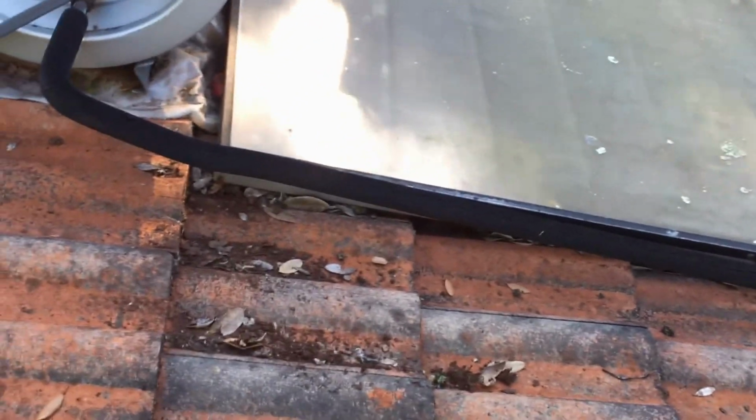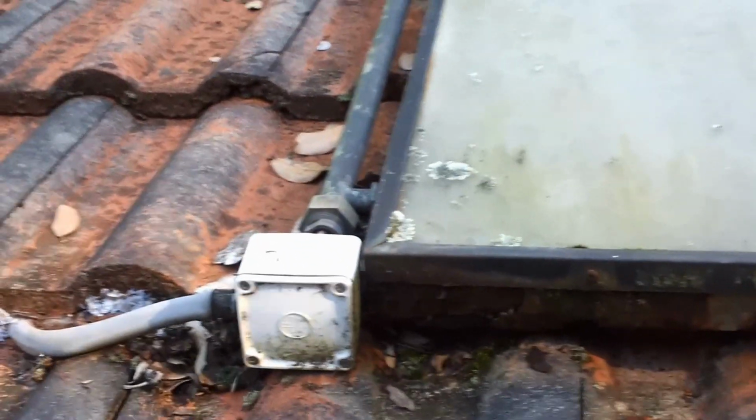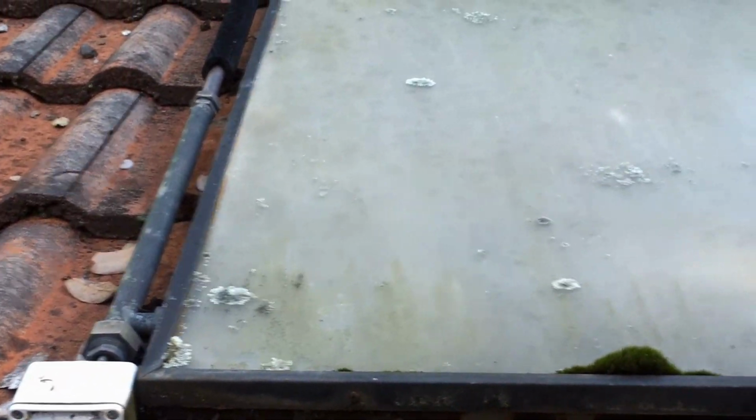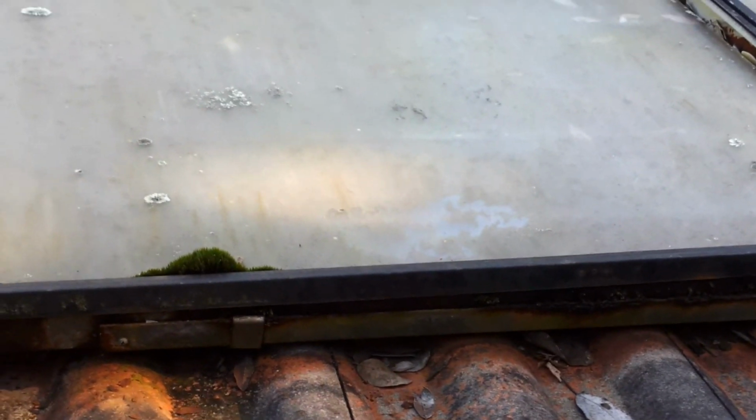Ultimately, it's no good having a redundant hot water system on the roof, because leaves will gather under the hot water system, and what you will have is a whole lot of leaves underneath the hot water system, and that will lead to blockage of the drainage system and ultimately water leakage under the panels, and they'll be very hard to track. So hot water systems can cause problems.